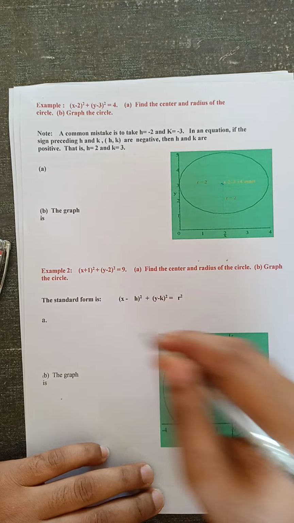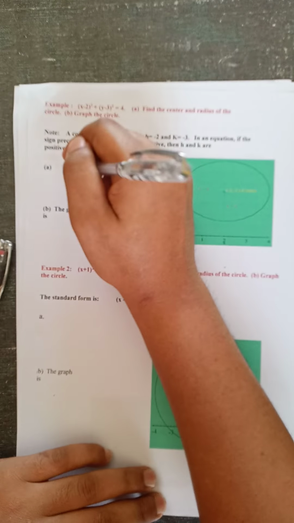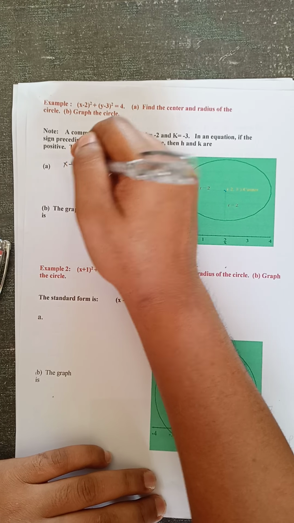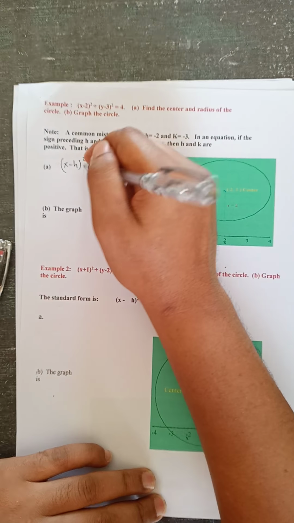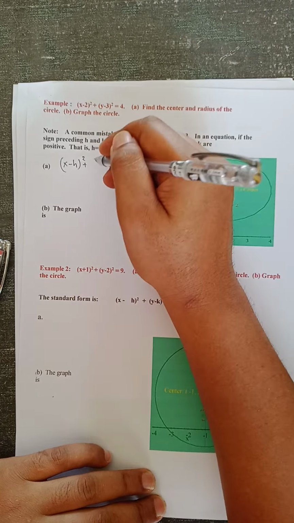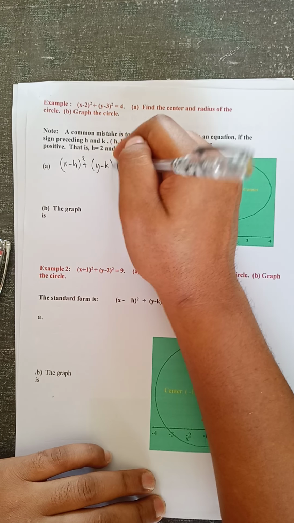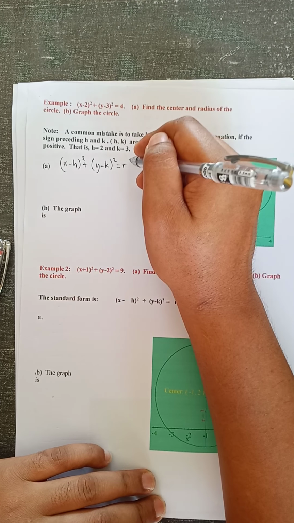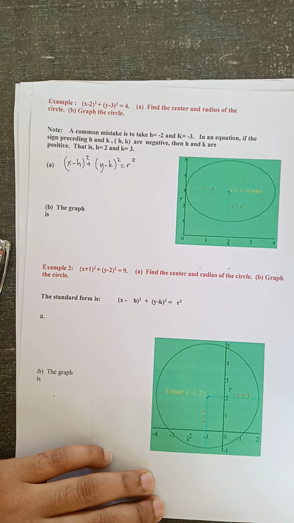the circle. So we know that the equation of a circle is x minus h plus y minus k squared equals r squared.